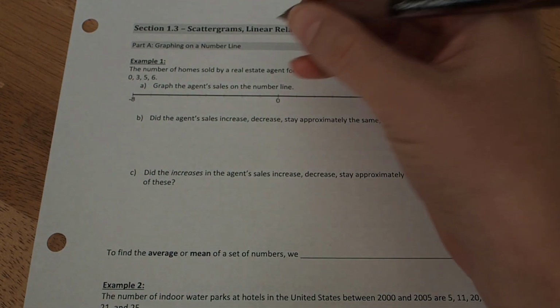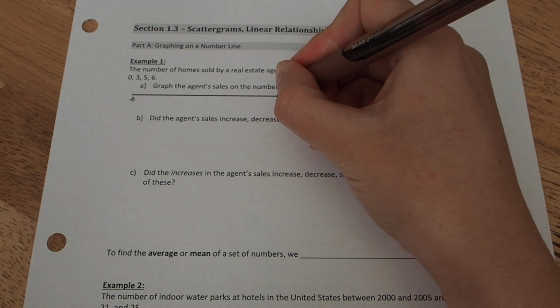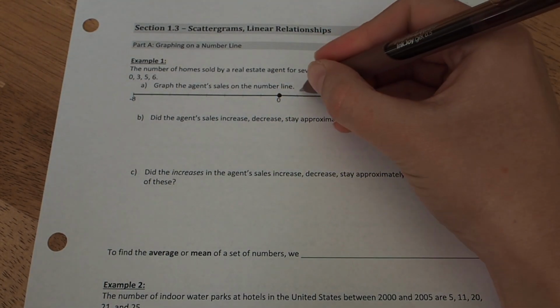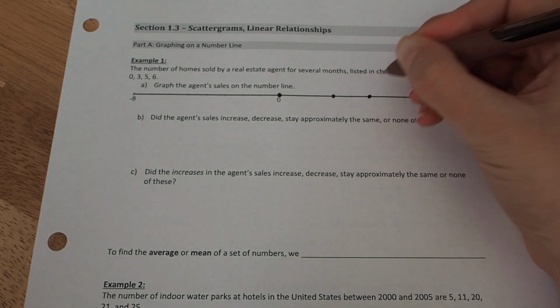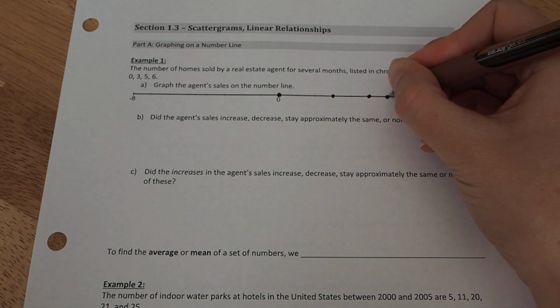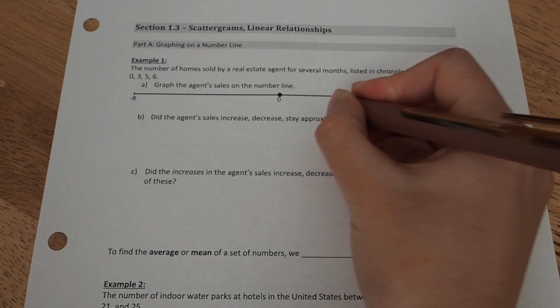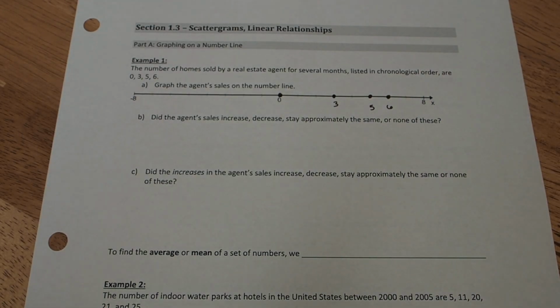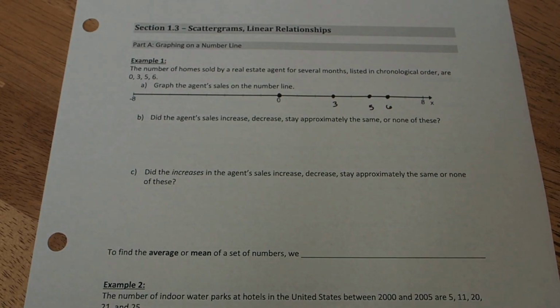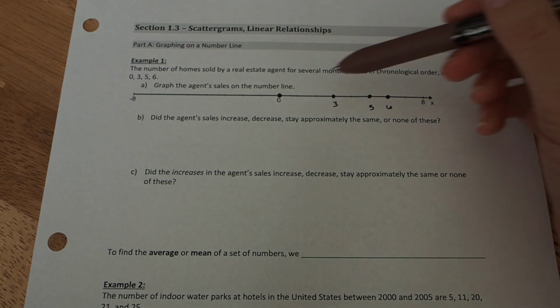To graph a number on a number line, you put a dot filled in over that number. So that would be 0, 1, 2, 3, 4, 5, and 6. If you'd like, you can label those so that we don't lose the fact that we've got all our numbers there. And you can see 7 and 8, so this is a correct graph. Okay, so those are the dots all graphed.